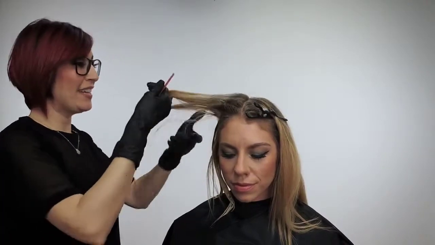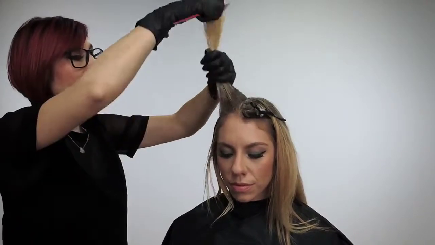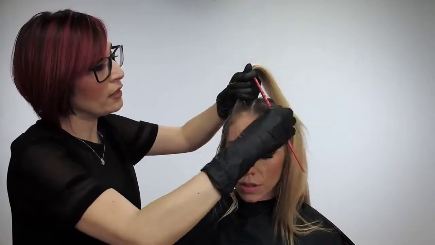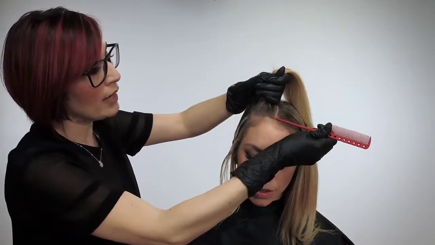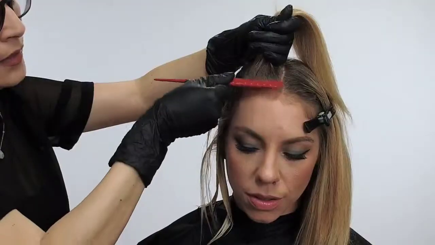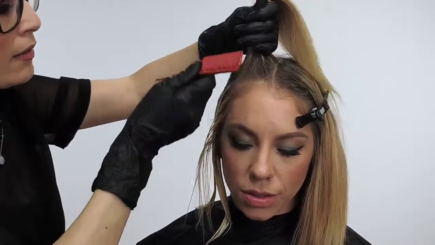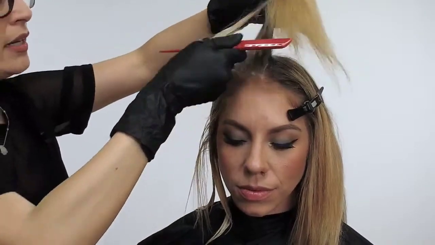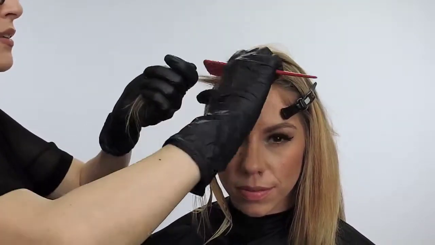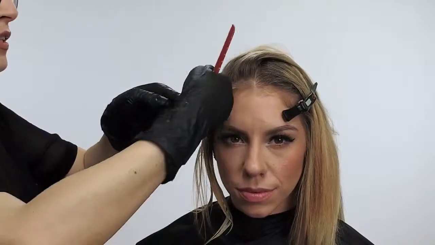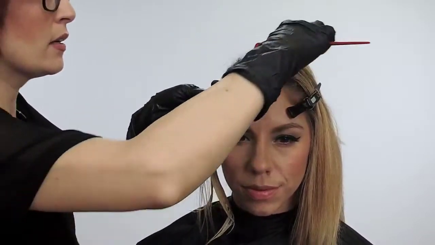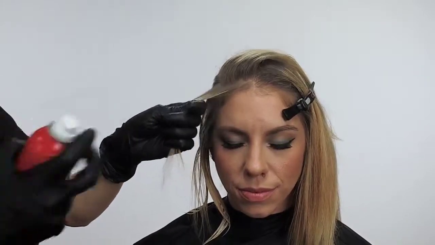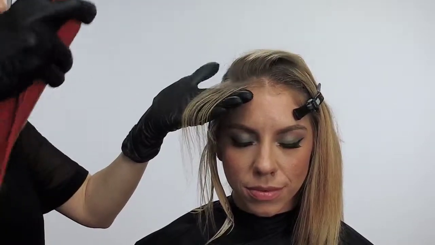All right. So now I'm still working in diagonal back sections. This section here, right at the hairline, you see that? I'm going to take a little bit of a stitch right in here, just for a little bit more blend. I'm going to select this. And remember, I have help from my CHI Infra Texture to make all of the hair come together.